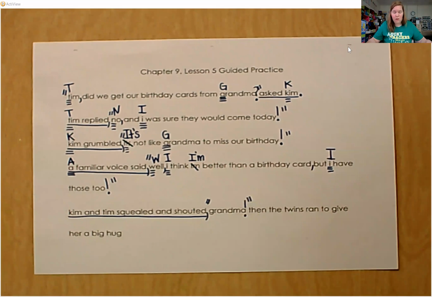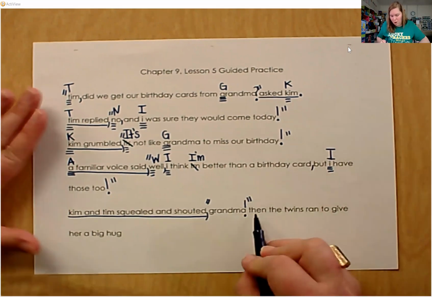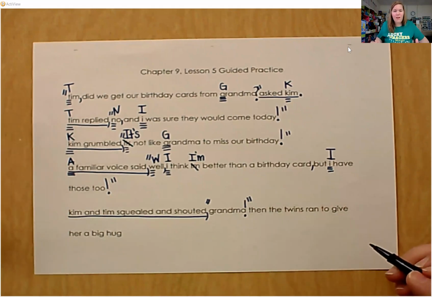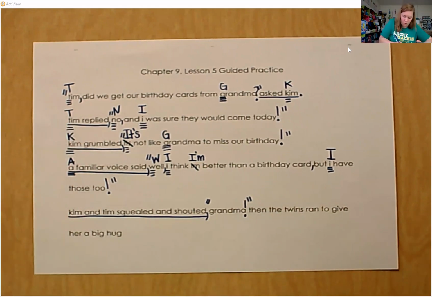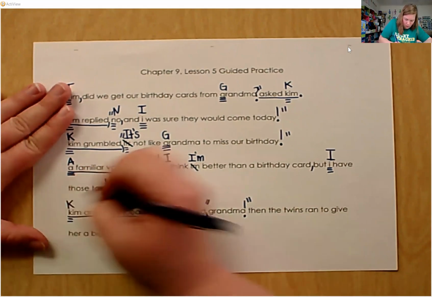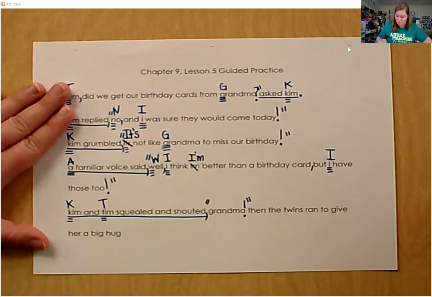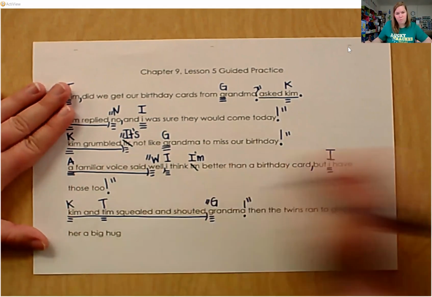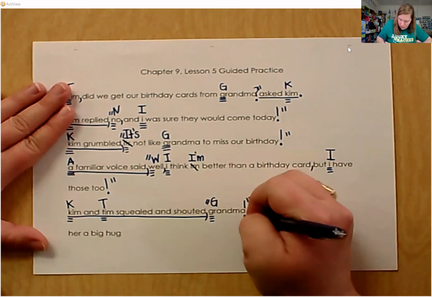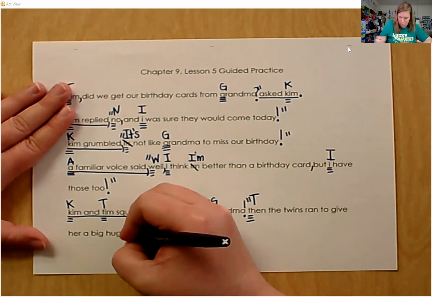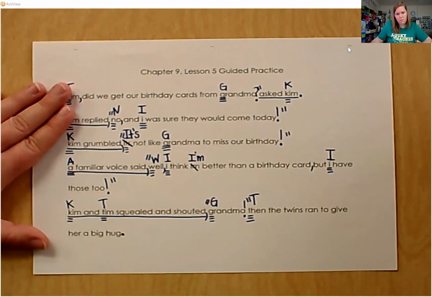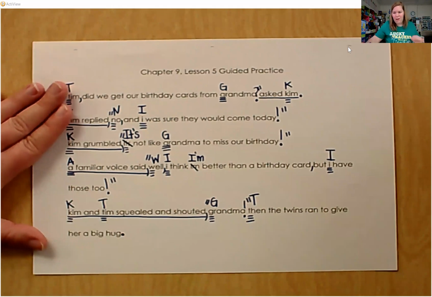So now let's go back and find capital letters. This is more than the twins ran to give her a big hug. That's more explanatory words, but we don't need to underline that. We've already found the quote, okay? So we're going to capitalize the word Kim, Tim, Grandma, and then is starting a new sentence. Then the twins ran to give her a big hug. End the sentence with a period.